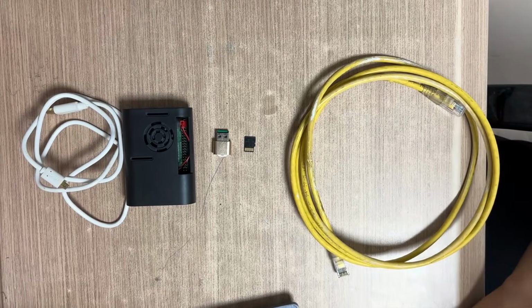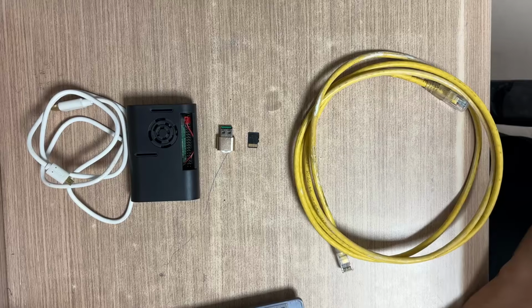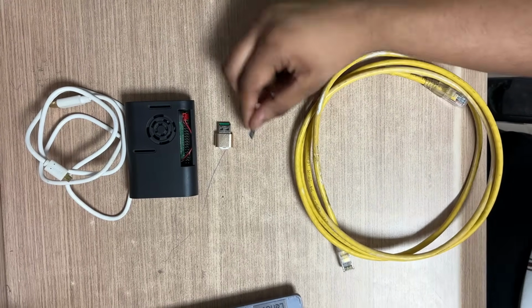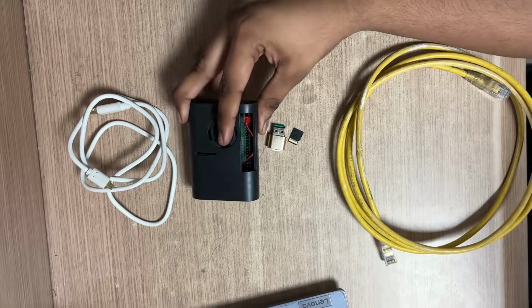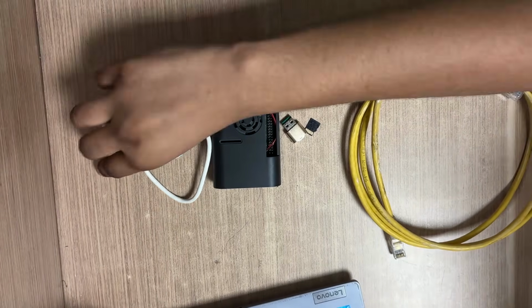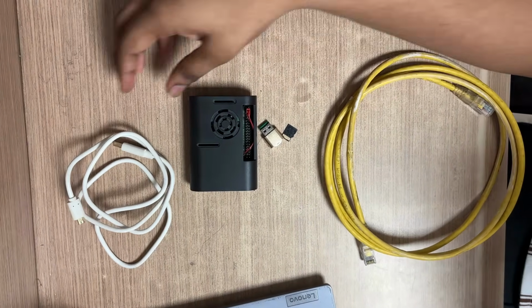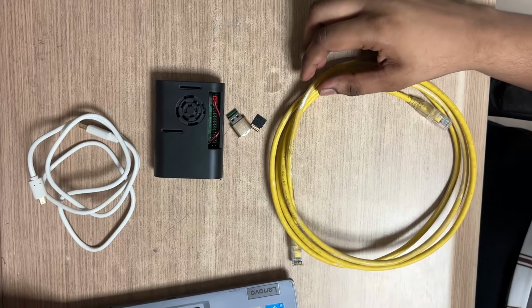For setting up, we need some basic components. First, we need one micro SD card, one card reader, a Raspberry Pi 4B, and one micro HDMI cable for connecting the Raspberry Pi with a desktop, and an Ethernet cable for connecting our laptop with the Raspberry Pi.